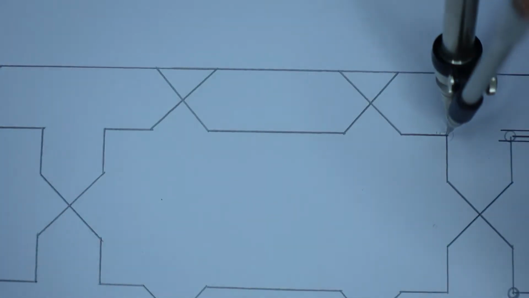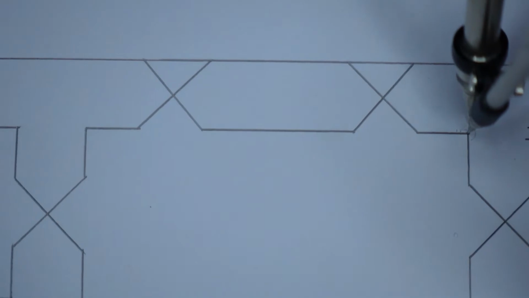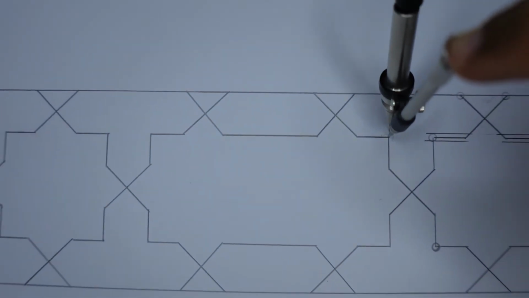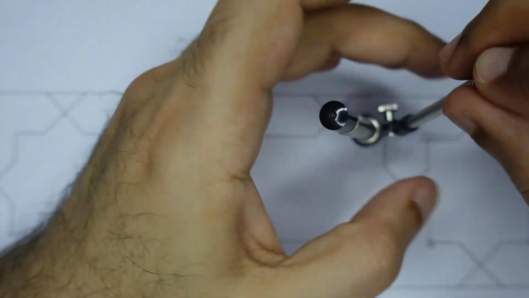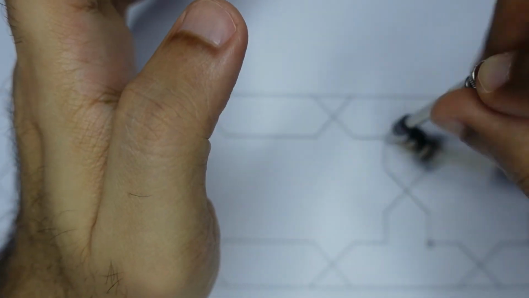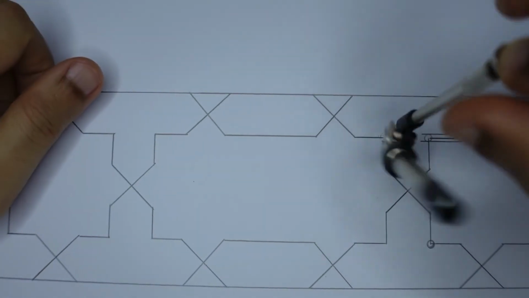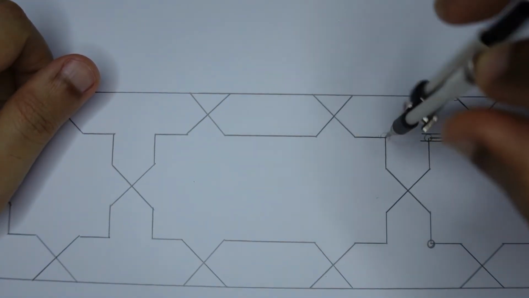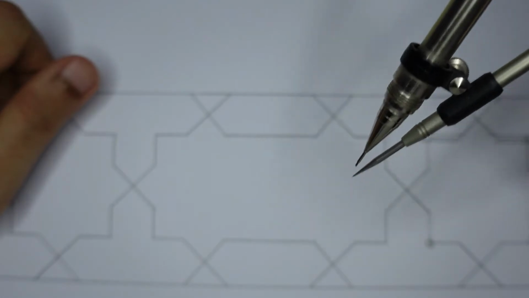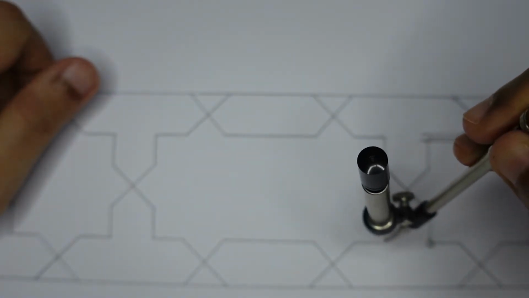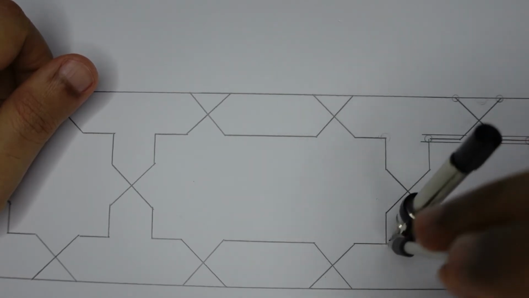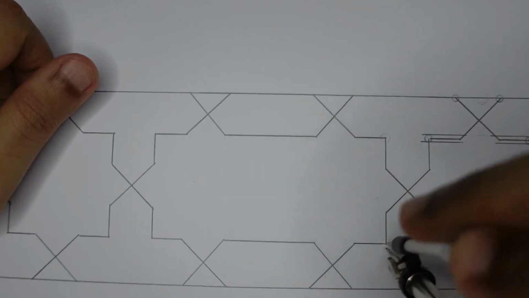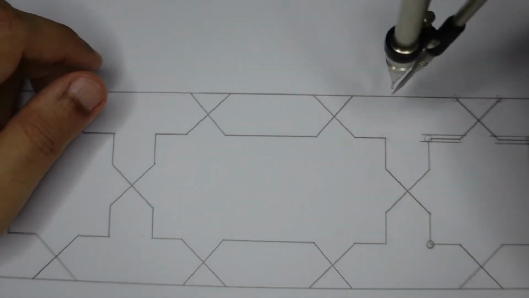I just need to press on the needle side, on the top of the needle, as you can see here, with my finger, and the pencil will rotate. It is very easy to use. Even single-handed you can use it. You don't need to be using two hands. And as you can see, the size of the circle will not change unless I change it manually. So I can ensure that it has the same circle or the same width for all the lines.